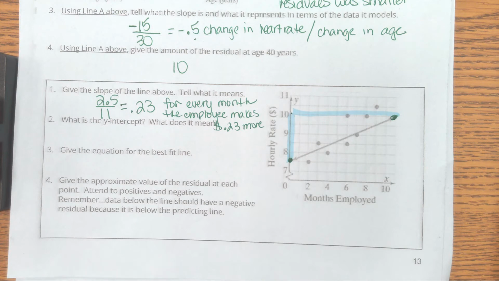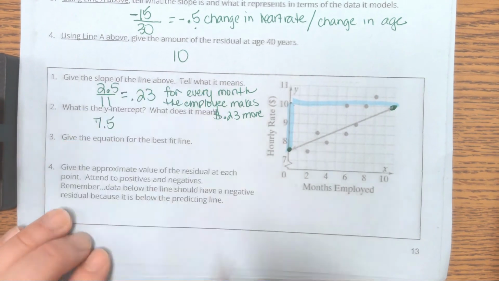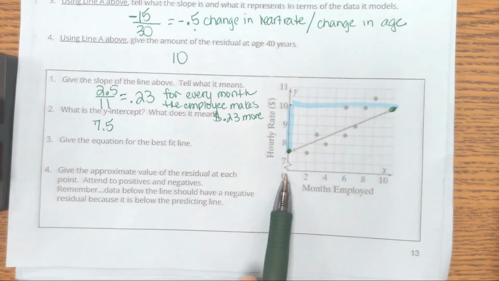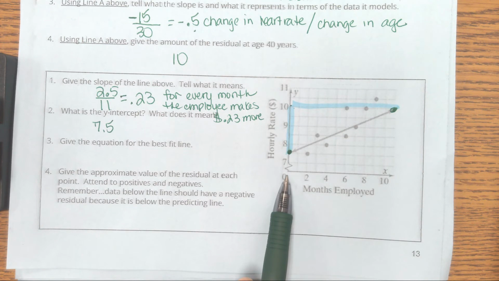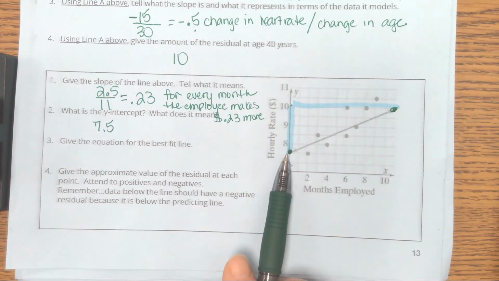What is the y-intercept? 7.5. The y-intercept would represent the starting salary, okay? I know that must be old because this is below minimum wage. So the starting salary when they're first hired, employees make $7.50 an hour.